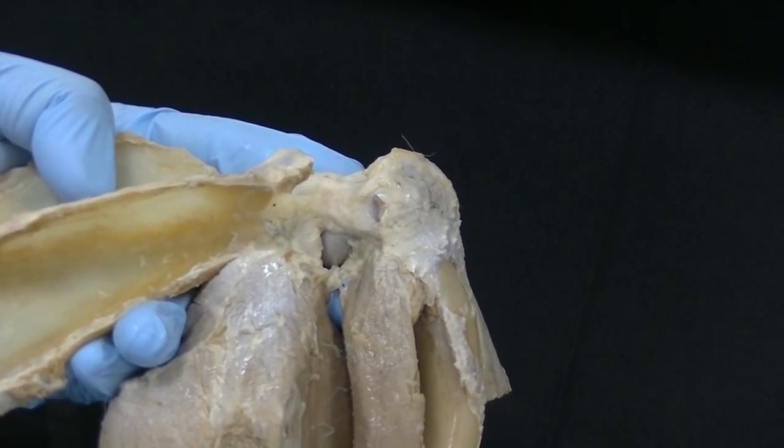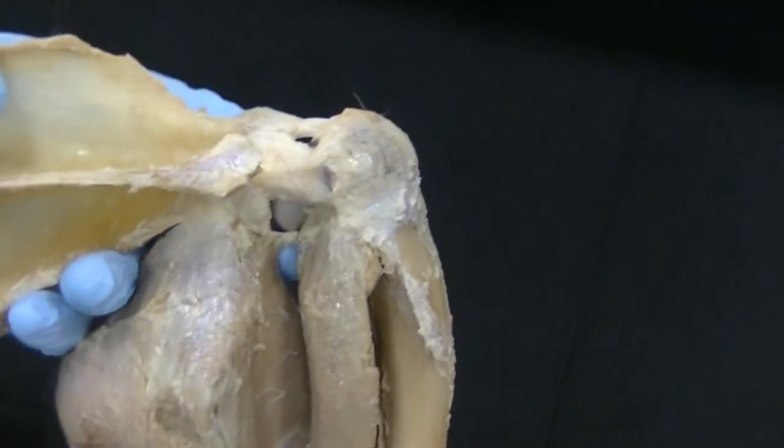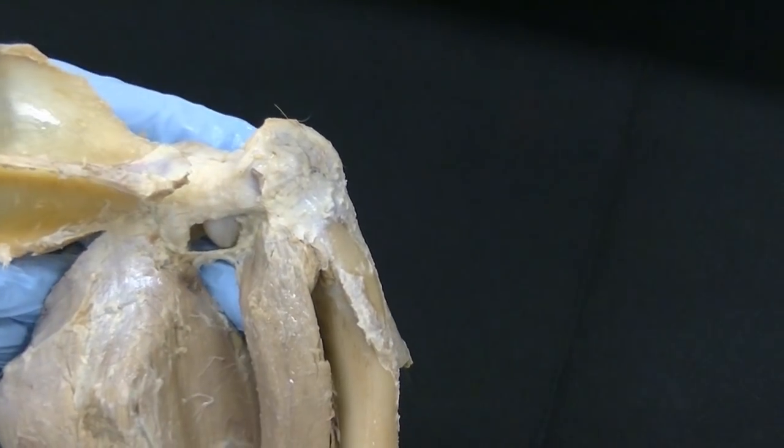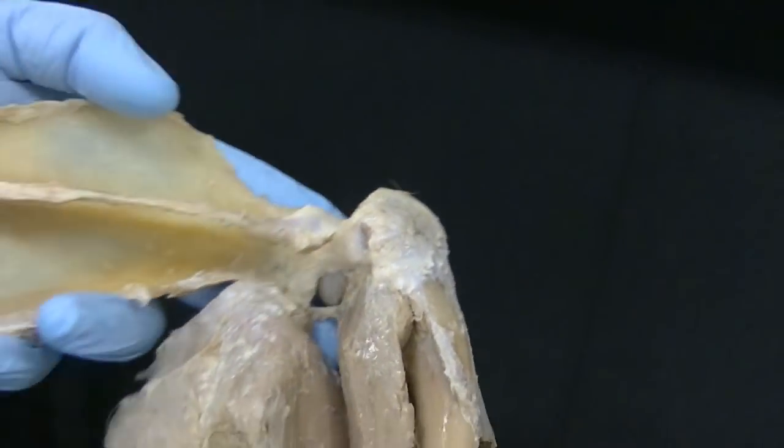In this video we are going to look at the joints. We are just going to highlight some of the major features of the joints. There are 3 major joints in the forelimb and 2 major joints in the hind limb. So let's start looking at the shoulder joint first.